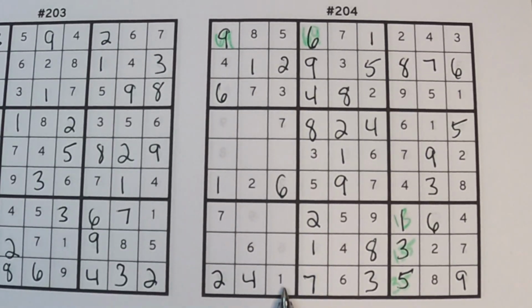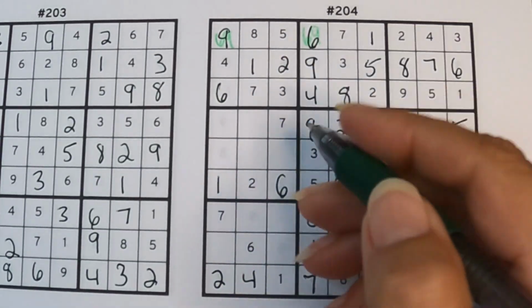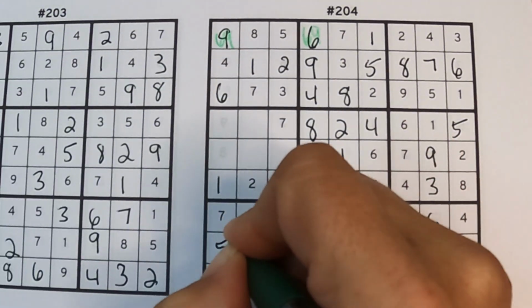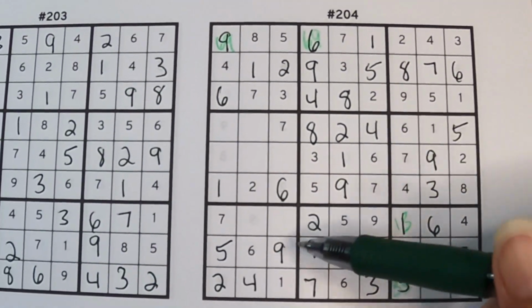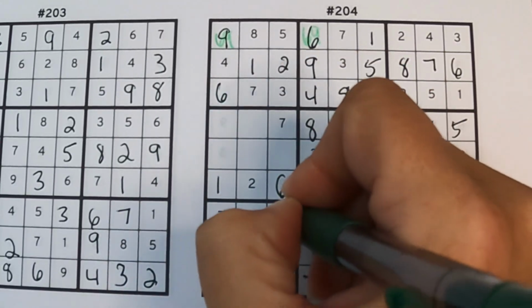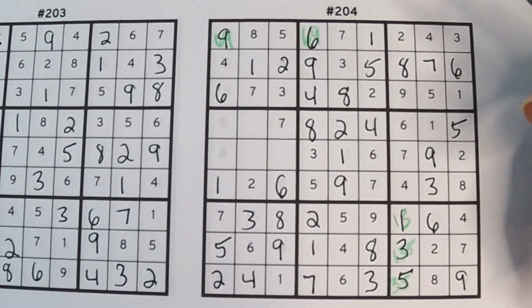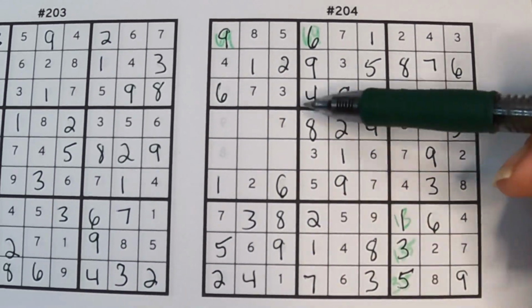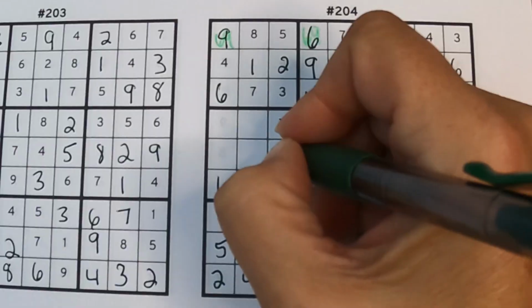For this row, we're missing 5 and 9. We've got a 5 here, so 9, 5. For this box now, we're missing 3 and 8. We've got a 3 here, so 8, 3. For this column, we're missing a 4.